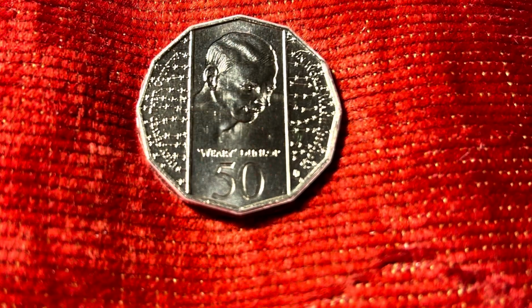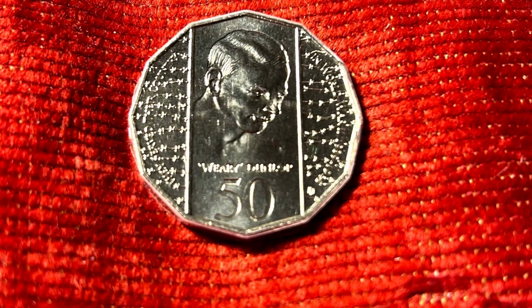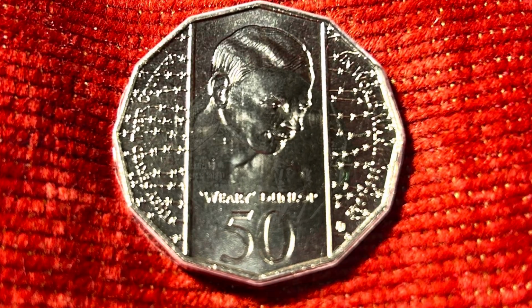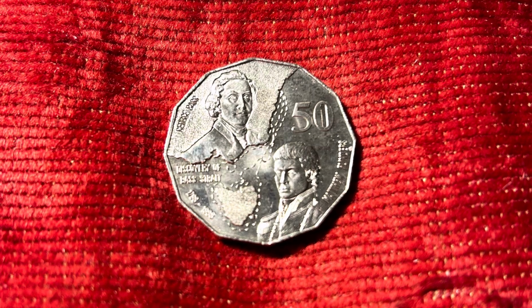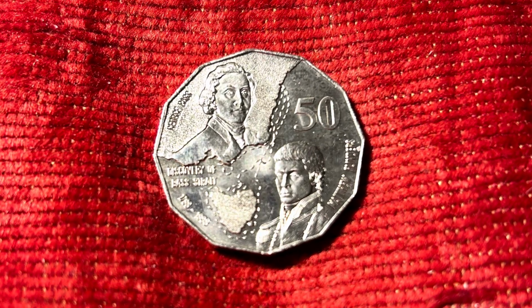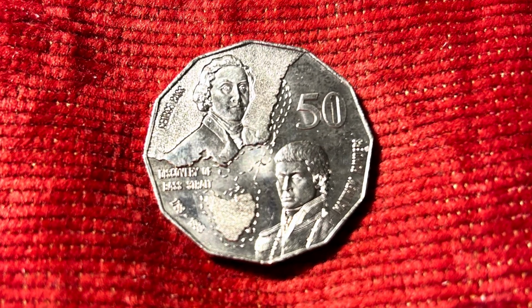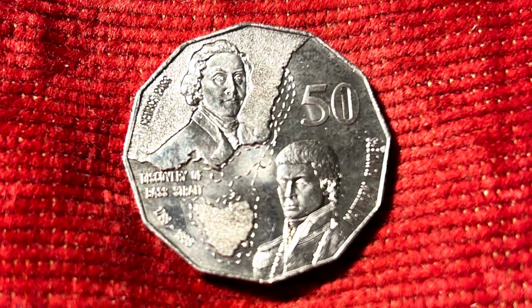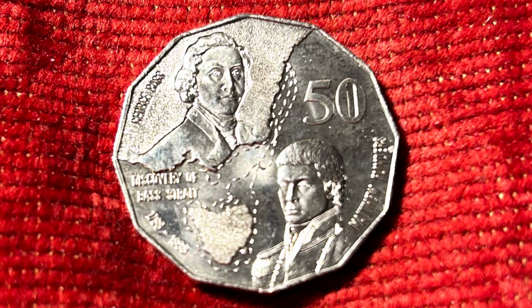1995 saw the release of the 50th anniversary end of World War II Weary Dunlop coin. This coin is also circulated. In 1998, the Bass and Flinders coin was released to celebrate the anniversary of the discovery of Bass Strait, the treacherous stretch of water that separates the mainland of Australia from Tasmania.